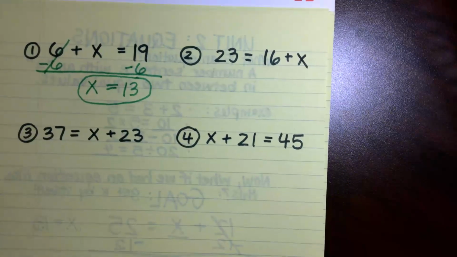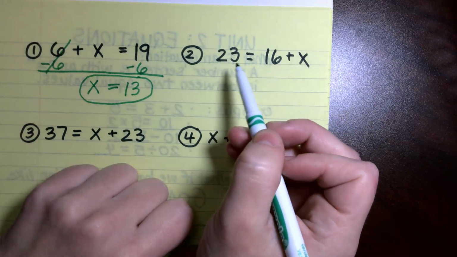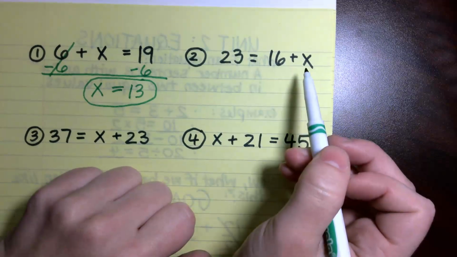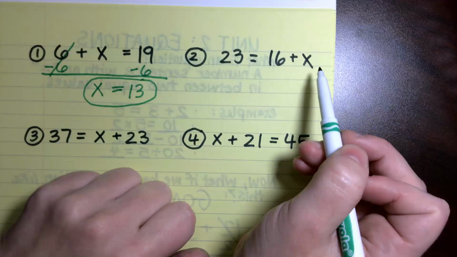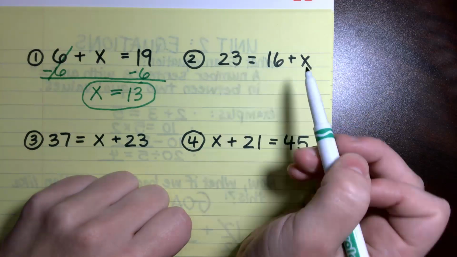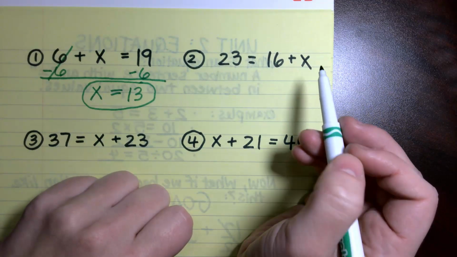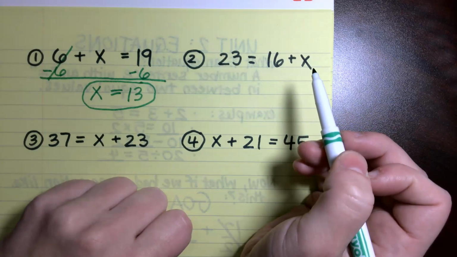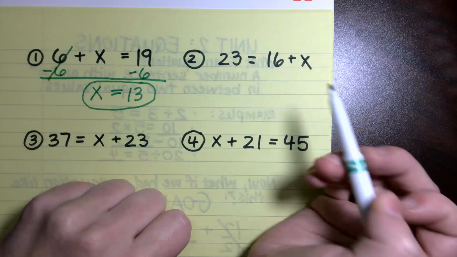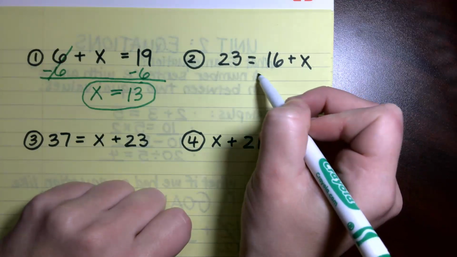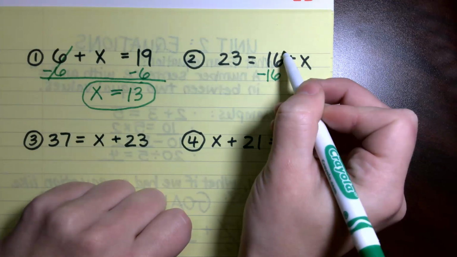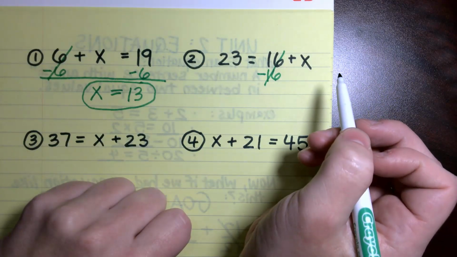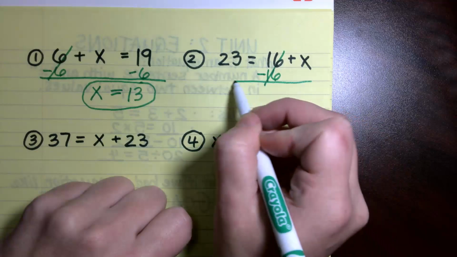Okay, let's look at number 2. This one looks a little bit different. This time we have our number by itself over here, and on the other side of the equal sign I have 16 plus x. Now, just because it's ordered differently does not mean that our goal changes. We still are trying to get x by itself. What's our first step here? 16 minus 16. Absolutely. We have a positive 16 here, so we want to subtract 16 so that they can cancel. What else do I need to do? Bring it down. Bring what down? The x equals.